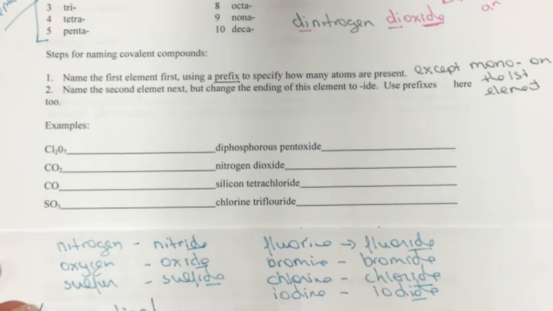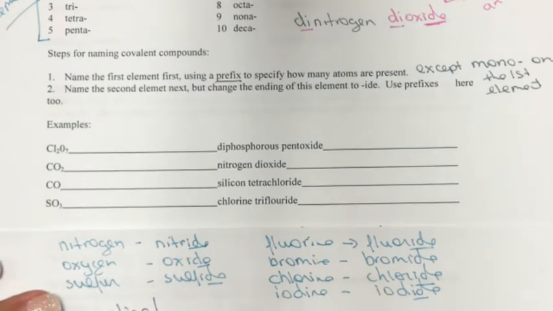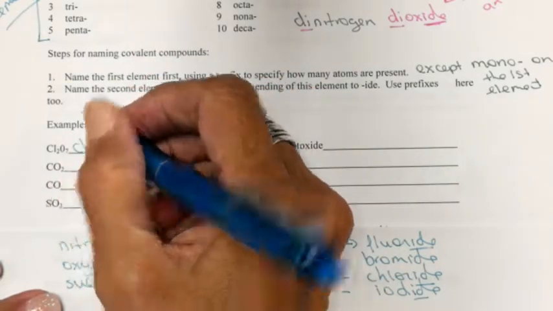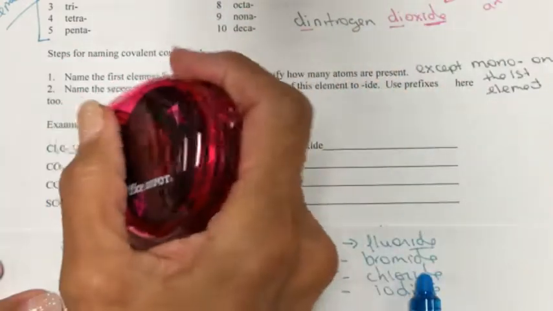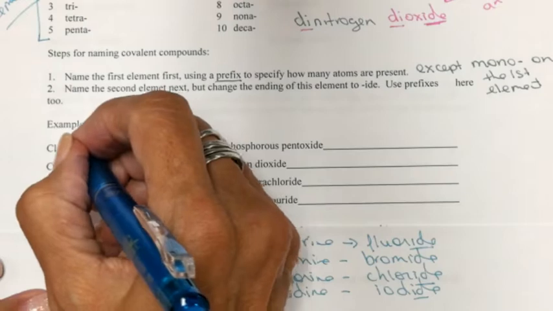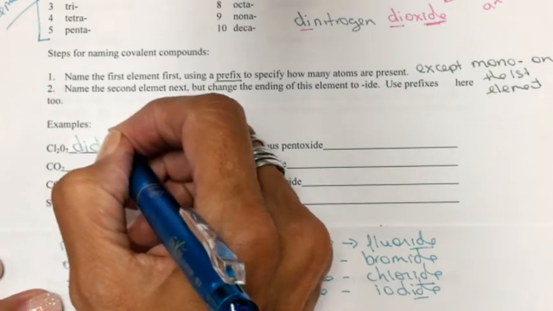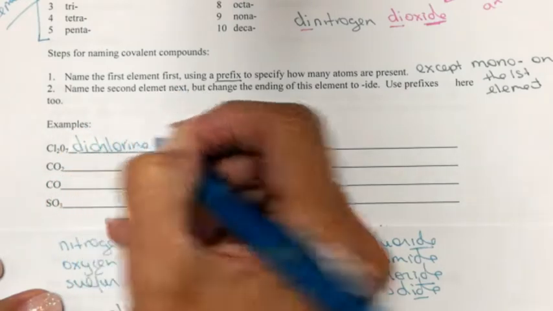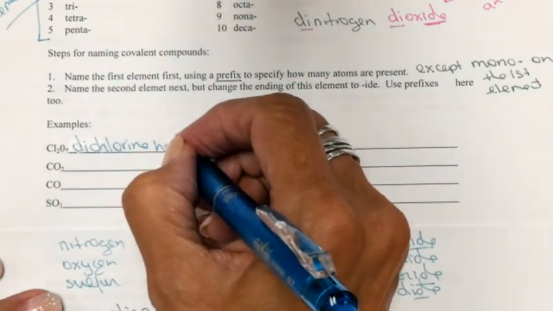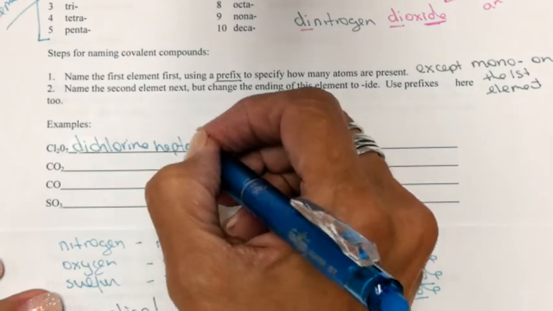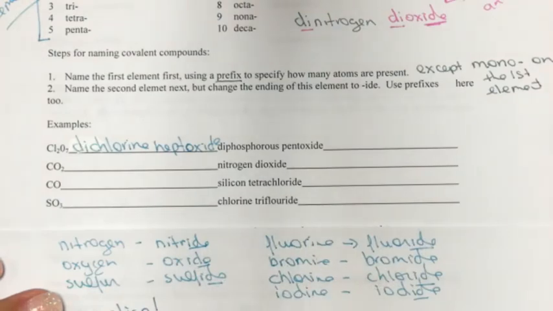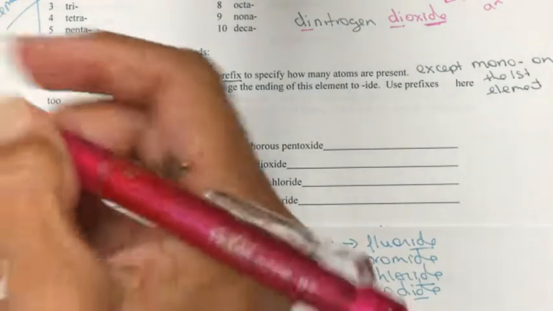So when I look at this first example, Cl2O7, Cl is chlorine, and I just messed up. I do that periodically. So I forgot to say, oh, it has 2, so this is dichlorine. And I have 7 oxygen. This is heptoxide. The A is dropped. We do not like the O and the A together.